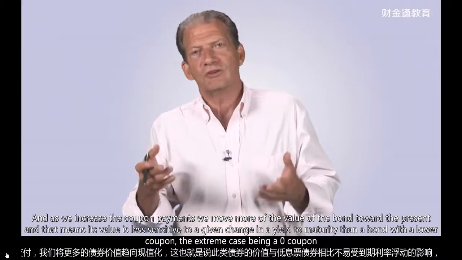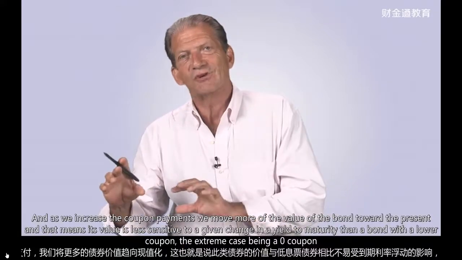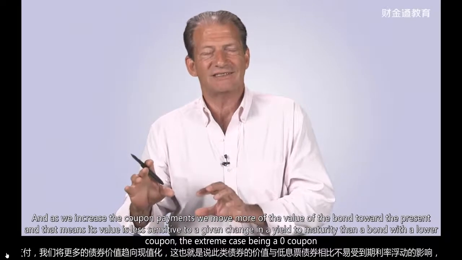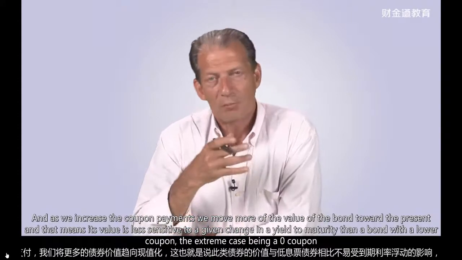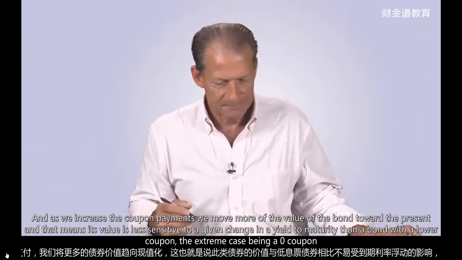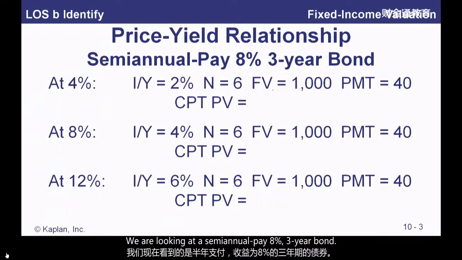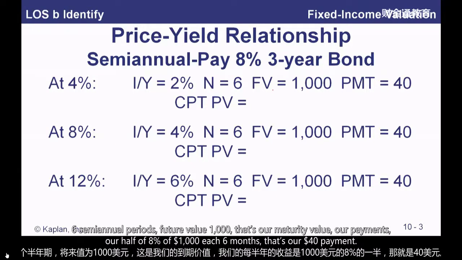As we increase the coupon payments, we move more of the value of the bond toward the present, and that means that its value is less sensitive to change, for a given change in yield to maturity, than a bond with a lower coupon, the extreme case being a zero coupon bond. So let's look at this price-yield relationship with some numbers here. We're looking at a semi-annual pay 8% 3-year bond. So that's our N equals 6, right? 6 semi-annual periods. Future value, 1,000. That's our maturity value.